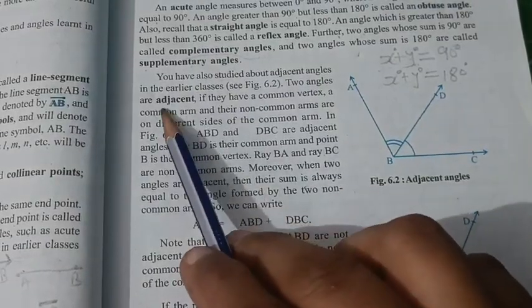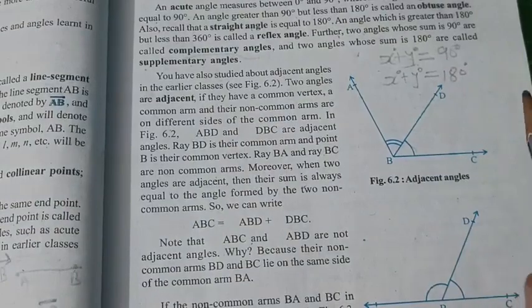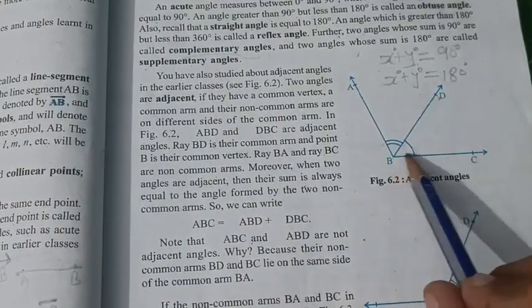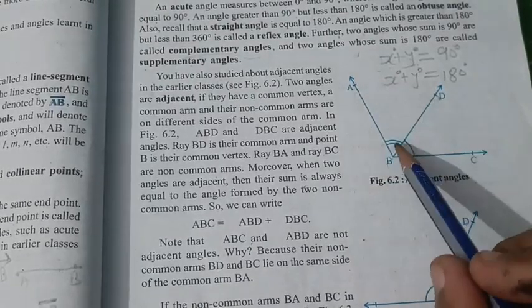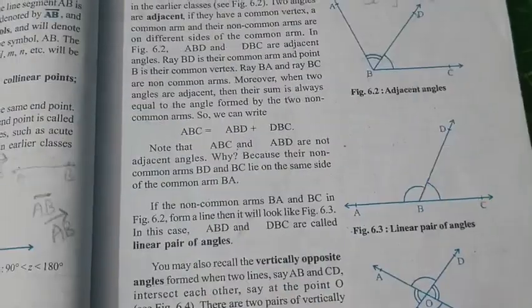Here we can study about the adjacent angle. What does adjacent angle mean? Adjacent means neighbor. The neighboring angle is called adjacent angle. Here DBC and DBA both are adjacent angles because they lie in the neighborhood.